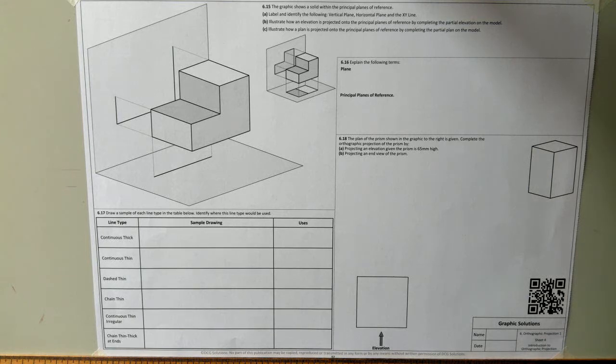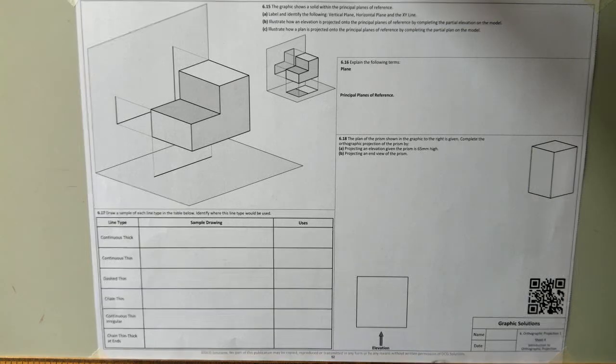Hi lads, in this video I'm going to go through page 52 of your Graphic Solutions booklet. I'm going to continue on with orthographic projection.